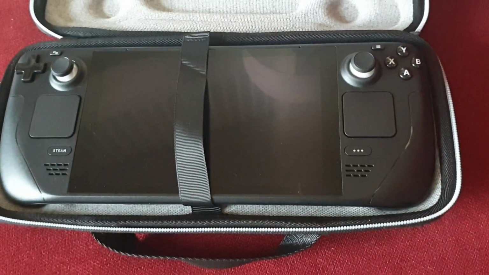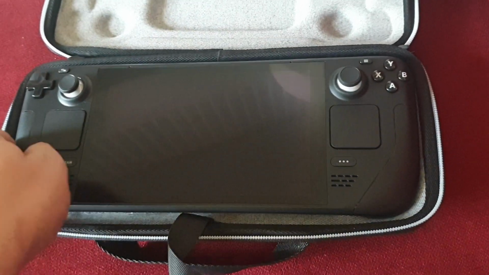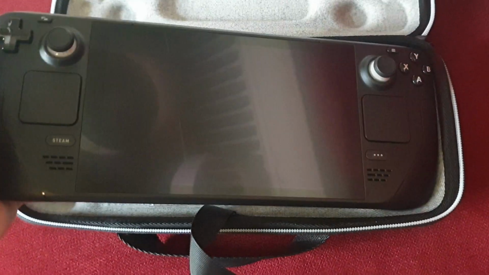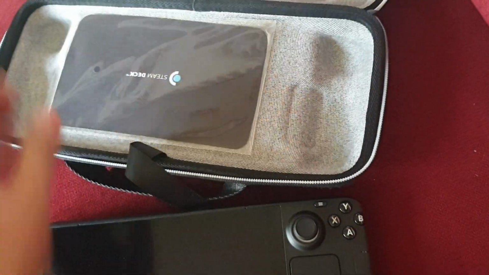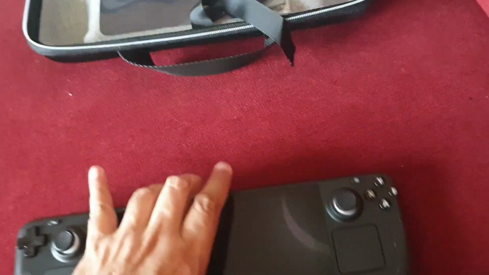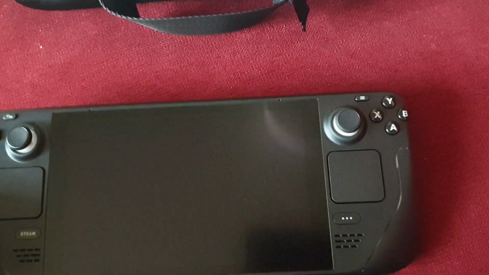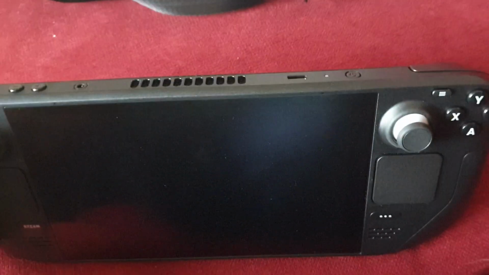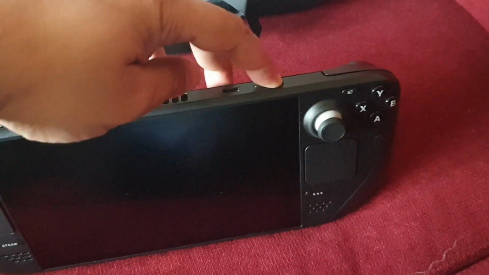Okay, so that's the Steam Deck. I'm going to power it on and see what it shows me regarding the account. Apparently it's no longer there, so it's been a while since I've used the Steam Deck. So, power on.